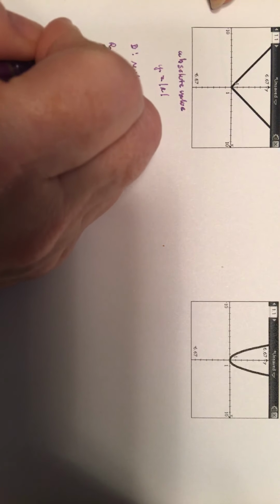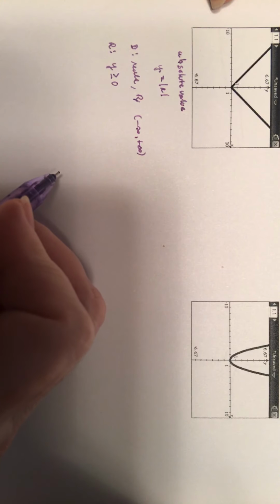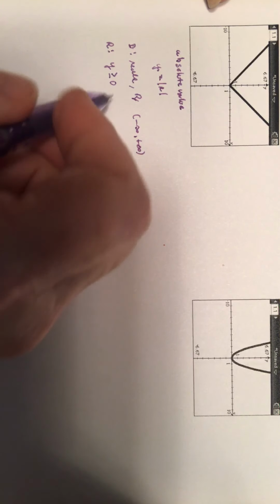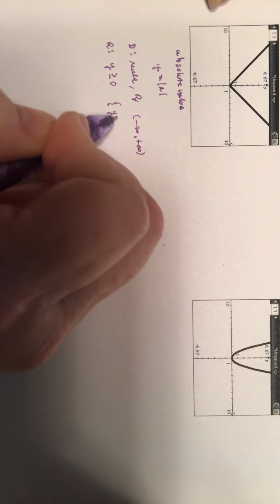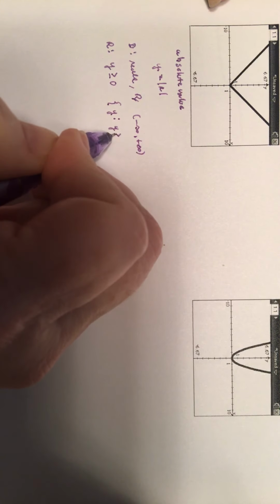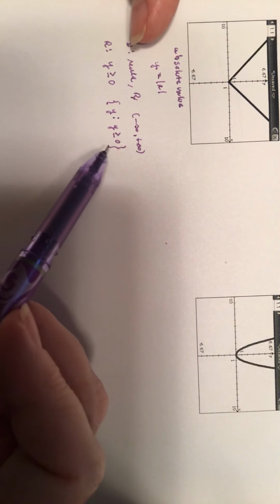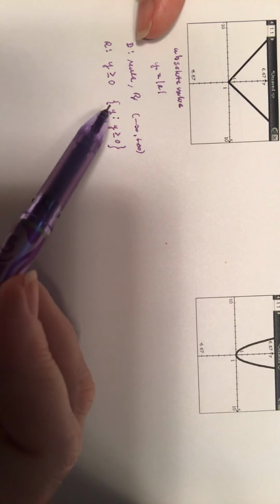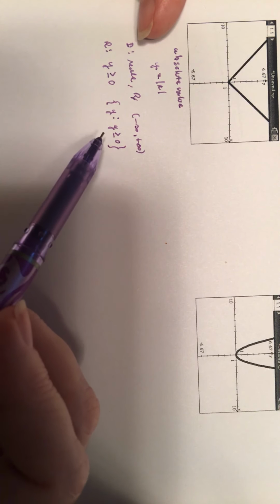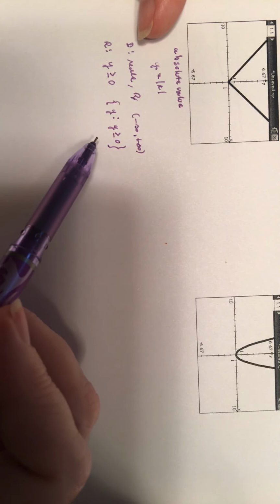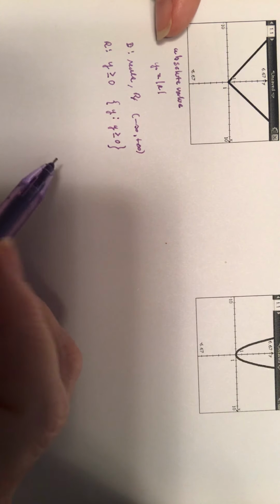The range is y is greater than or equal to 0. You could say f of x is greater than or equal to 0. You could get really fancy and say y such that y is greater than or equal to 0 and put it in set notation. You know, when you get to college, they do a lot with this set notation, and you really find out that the basis of math, of algebra and everything is indeed sets. And so I don't care how you do it. Most people just tell me y is greater than or equal to 0.